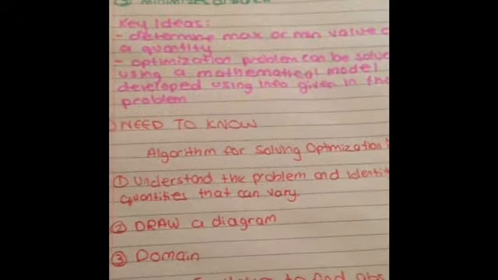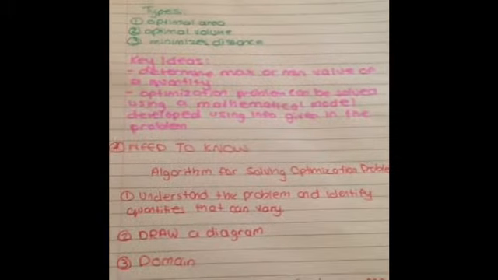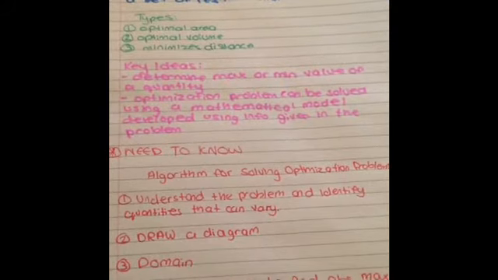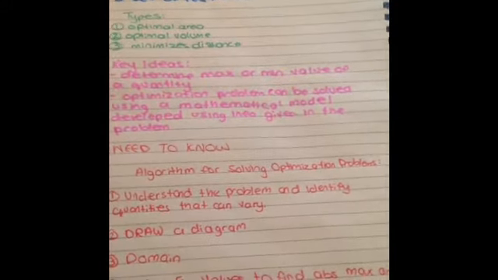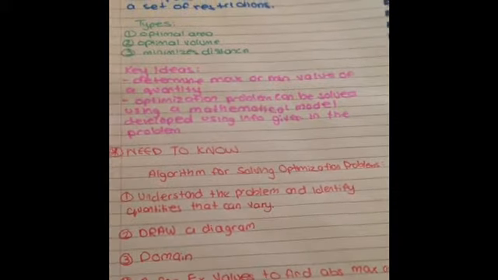Number one. In optimization problems, you must determine the maximum or minimum value of a quantity. So that's really, really important. Second, an optimization problem can be solved using a mathematical model that is developed using information given in the problem. The numerical solution represents the extreme value of the model. So, last thing is key things to know.